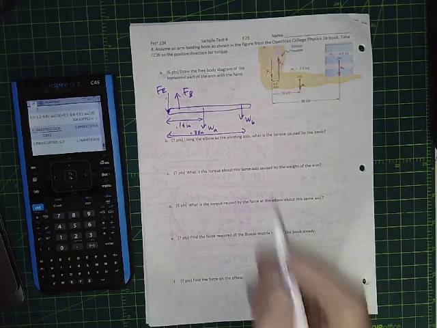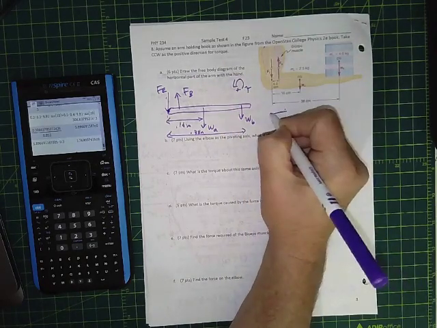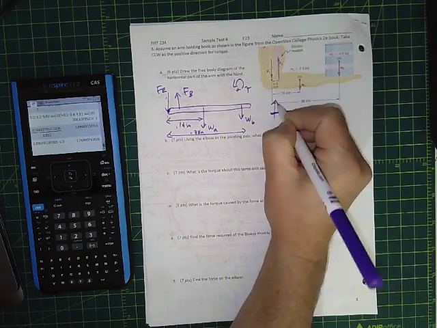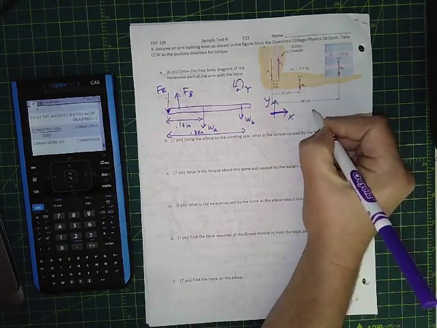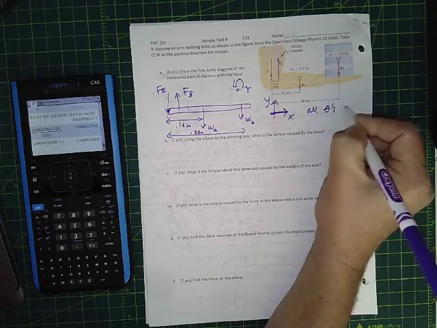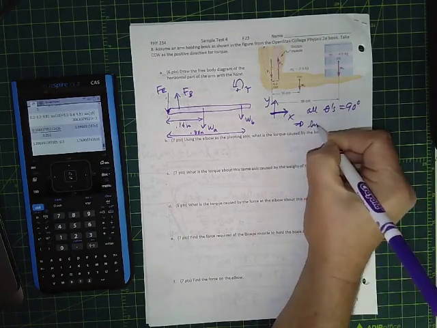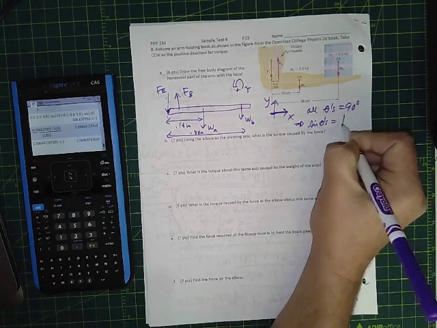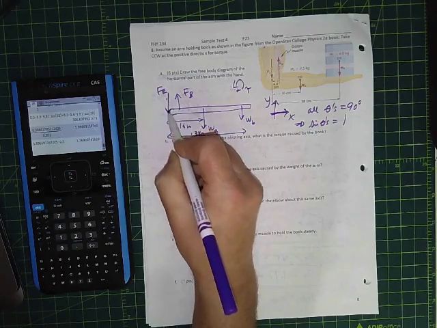Positive torque is counterclockwise, and we'll just do regular x and y directions for this. We can also make a note: all thetas are 90 degrees, so all sine thetas equal 1. Yay, because all the forces are perpendicular to the beam. They don't necessarily look like it.